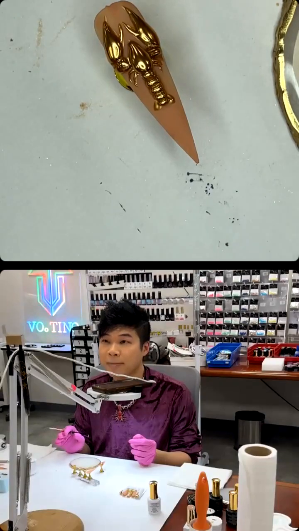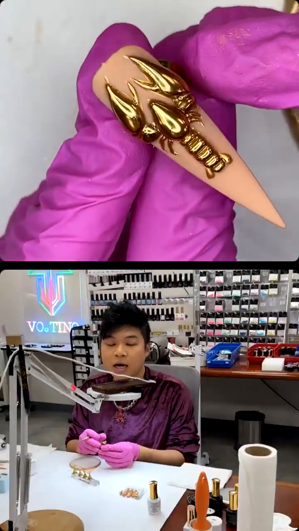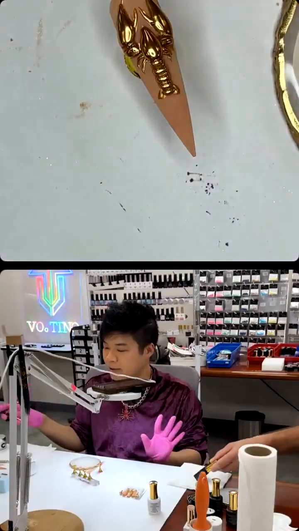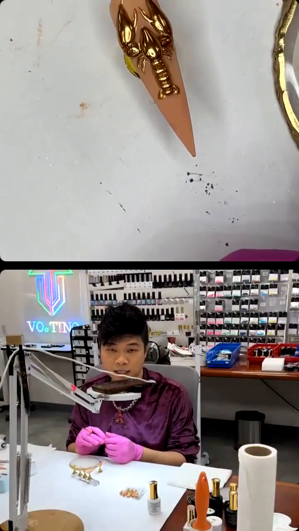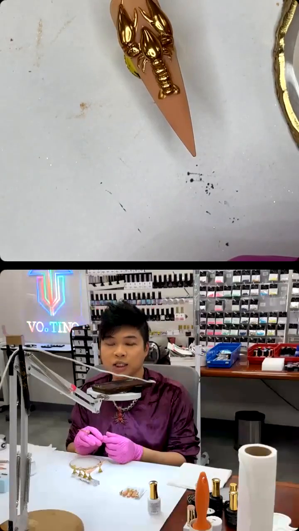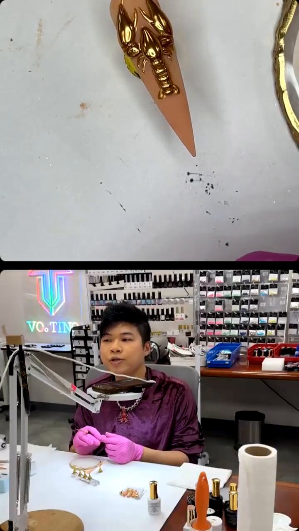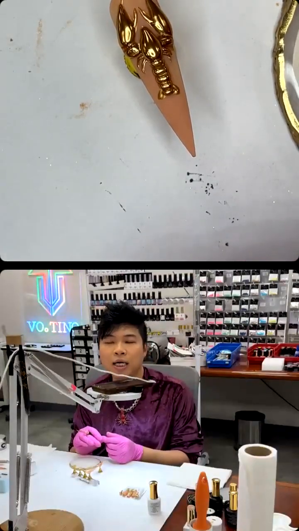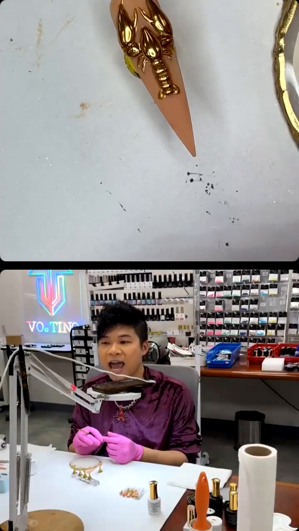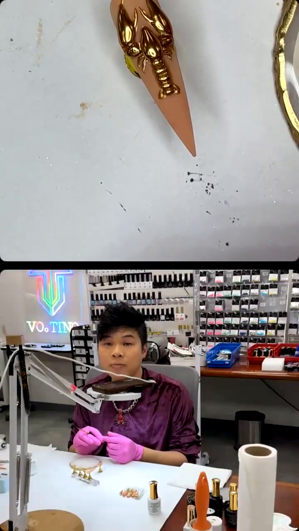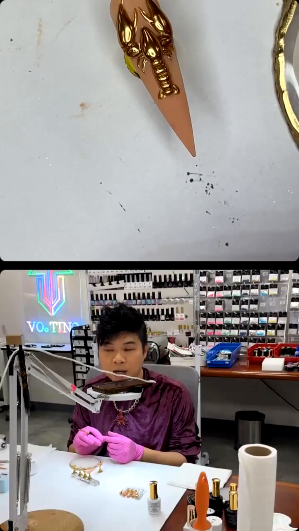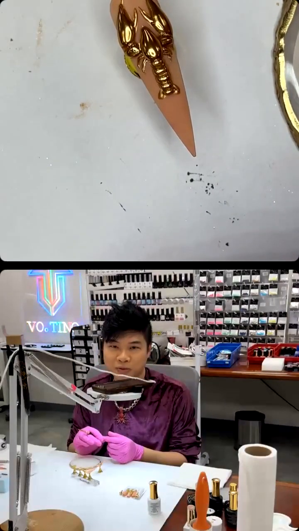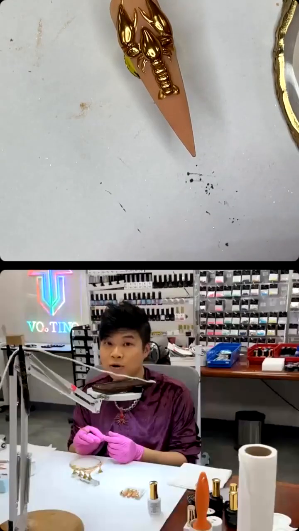If you don't apply base coat first, your polish is going to chip. If you skip your base coat and apply 1 coat and 2 coats of polish and 10 coats of top coat, it's going to chip. If you apply 20 coats of top coat, it's still going to chip if you skip the base coat. So you have to have base coat on your fingernail.